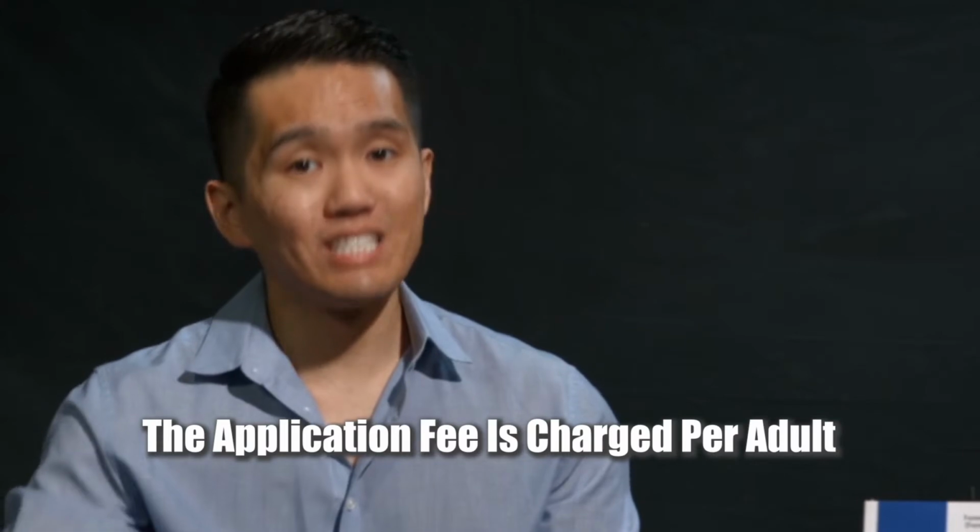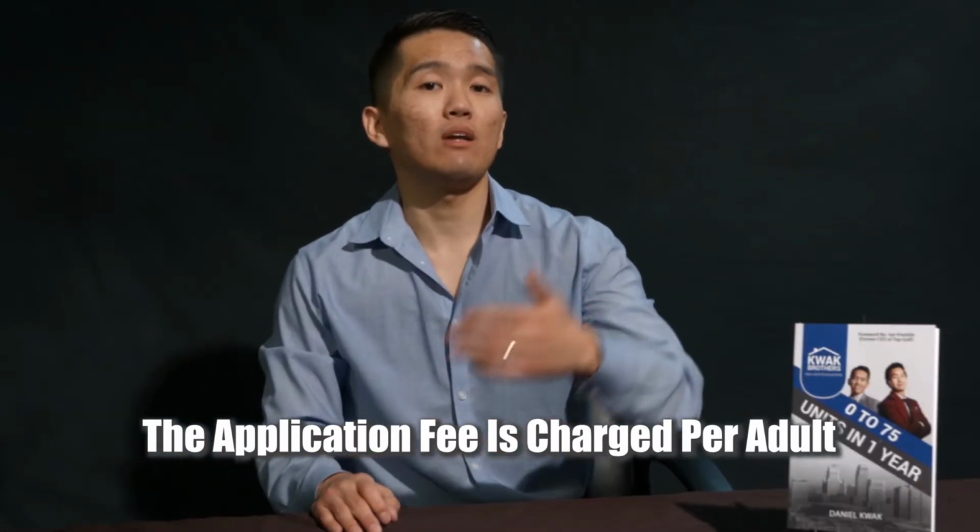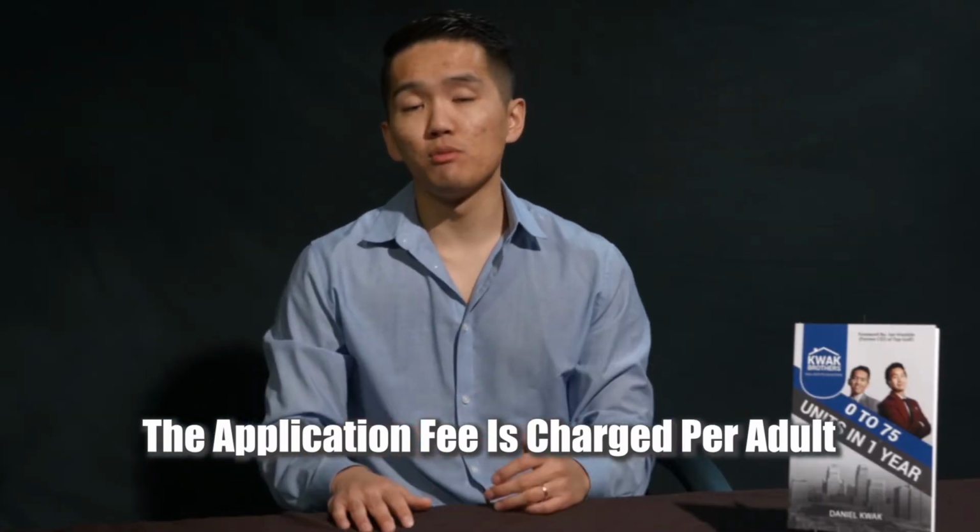We use that towards the credit and background check, which we're going to talk about in the next section. And we charge the application fee per adult. So that's anyone that's 18 or over. If there's 2 or 3 adults moving in, we charge them by the heads, and we charge them $65 per adult.